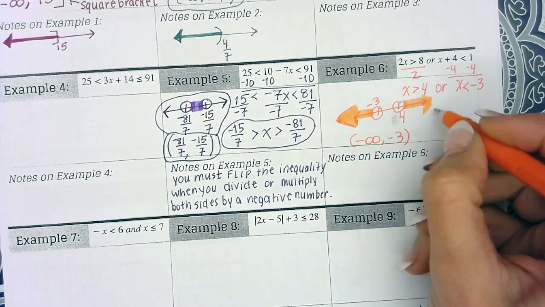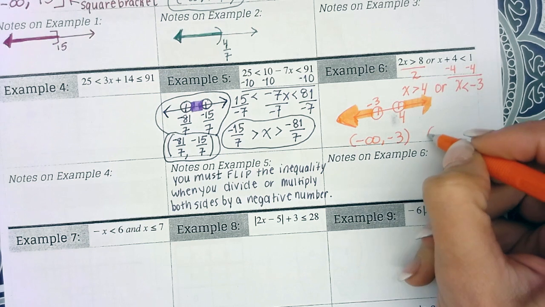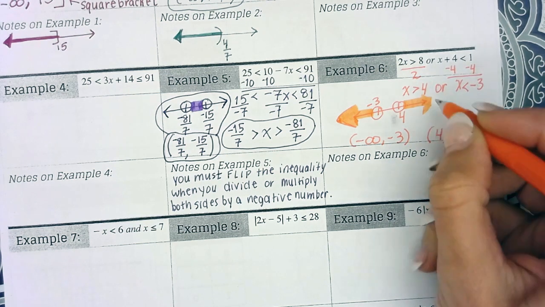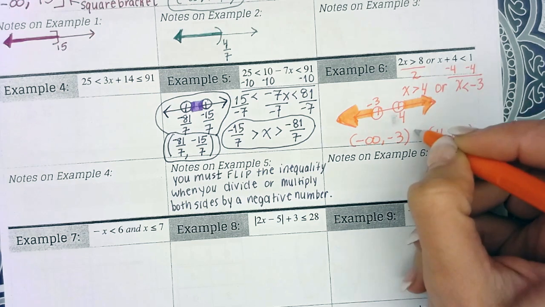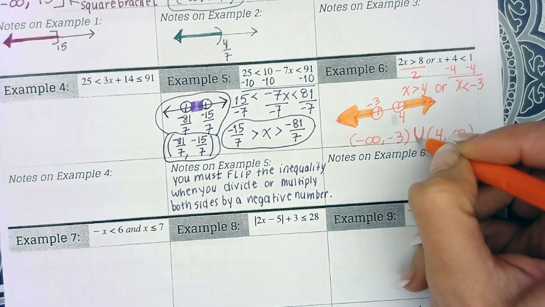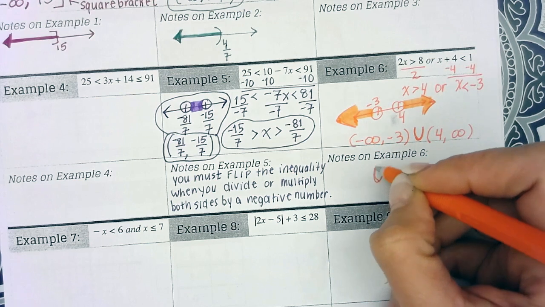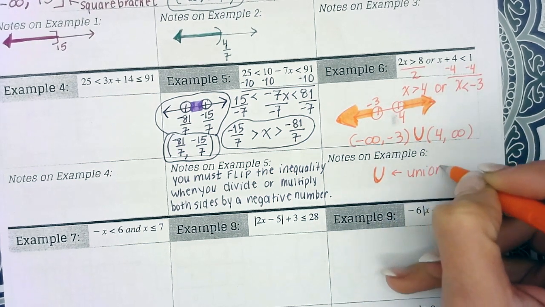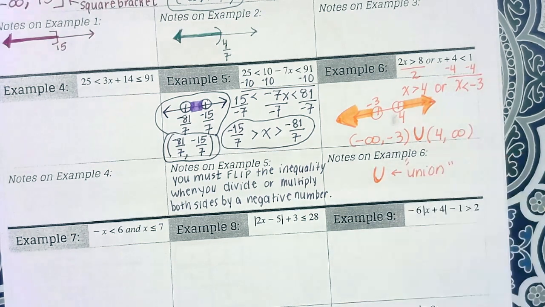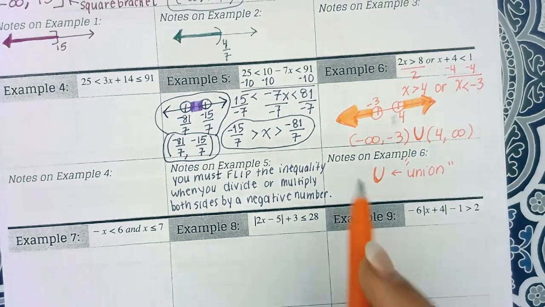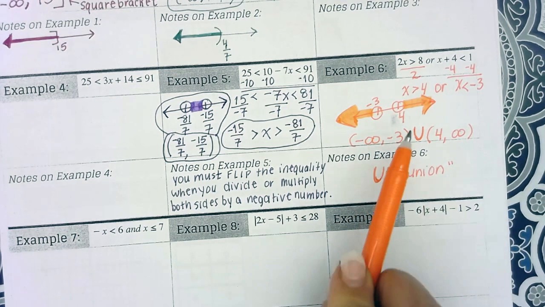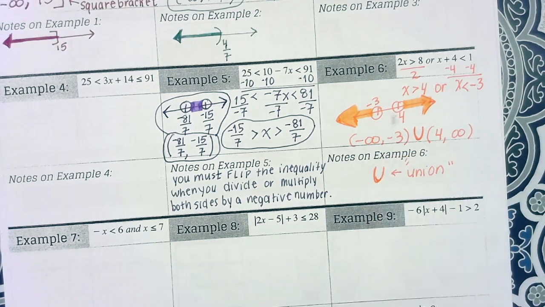Now I have a gap. You could just start another parenthesis and say now 4, comma, infinity, because we go to the right forever. However, we have a symbol. We use something called a union symbol. So this symbol, it looks like a little horseshoe. That means union, and it unites two things together. It's our union symbol. So we just happen to have two intervals. This is called interval notation. You just happen to have two intervals in this situation, okay?